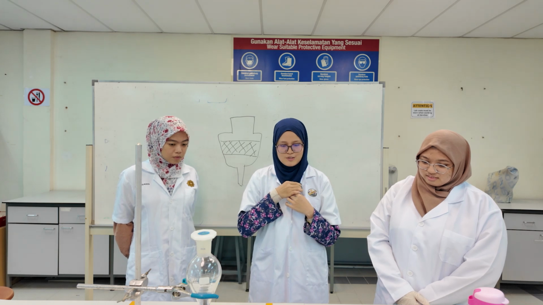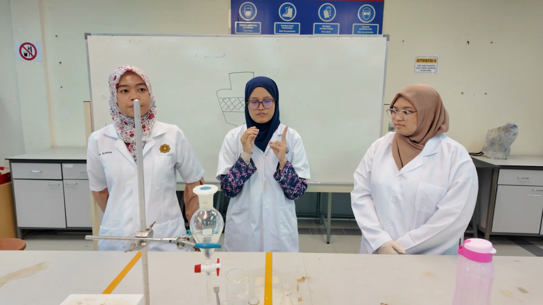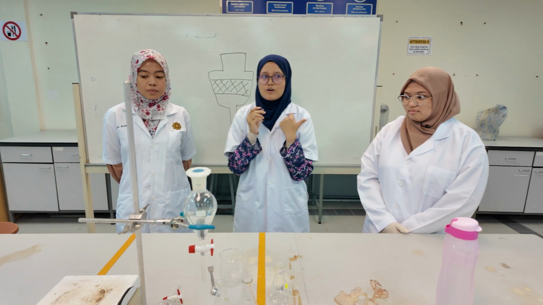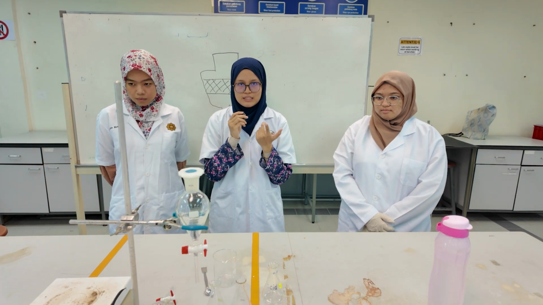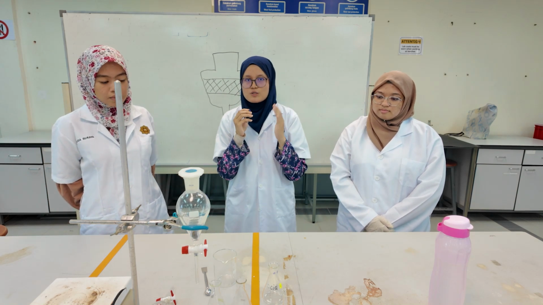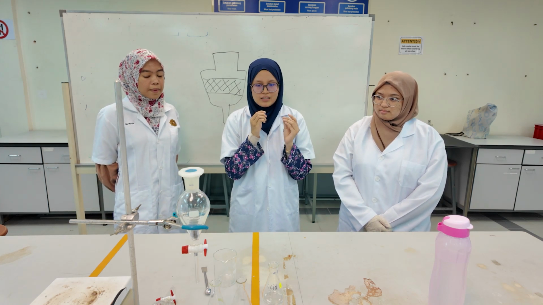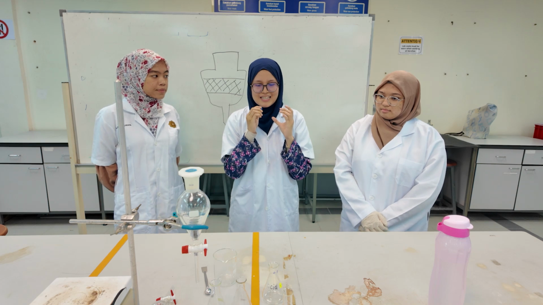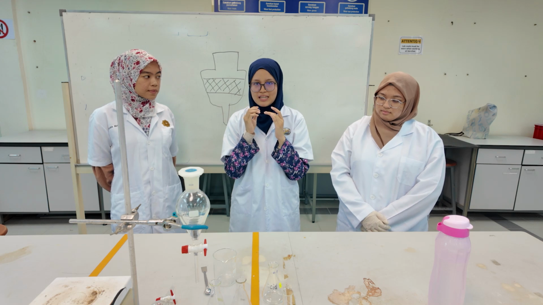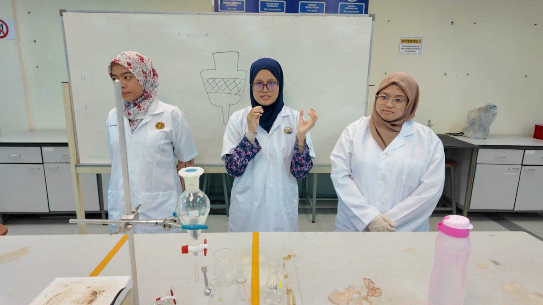Basically, it is a technique that we use to separate compounds based on their solubility in two different liquids. We always use an organic solvent and also water. When we mix these two liquids together, some compounds prefer the water layer and some compounds prefer the organic layer. When we use this technique, we can separate compounds and also purify compounds in a mixture.